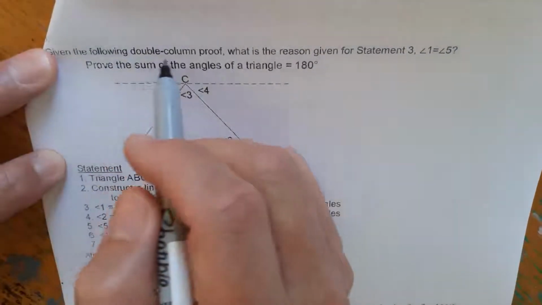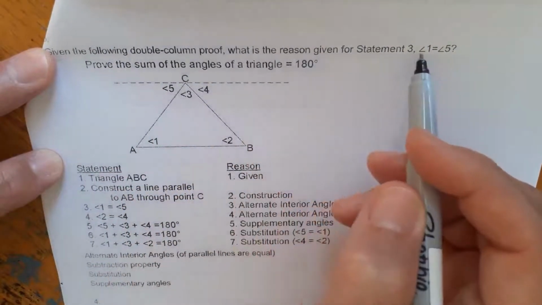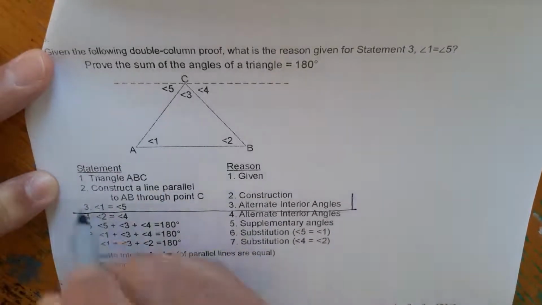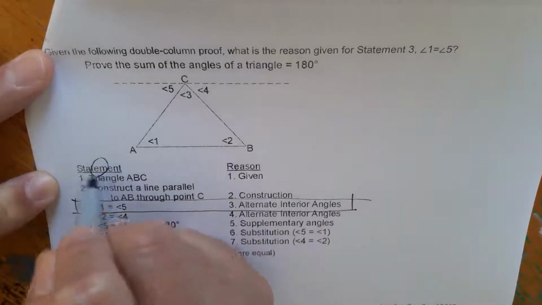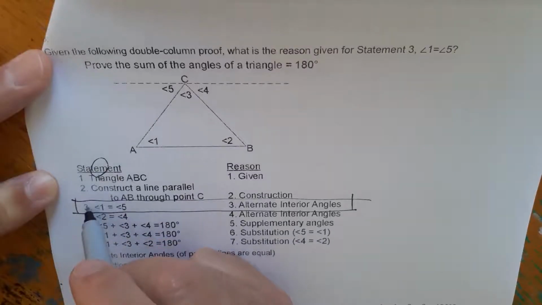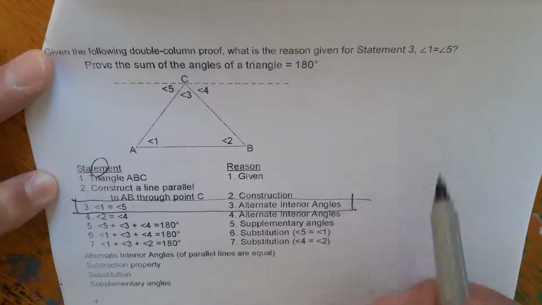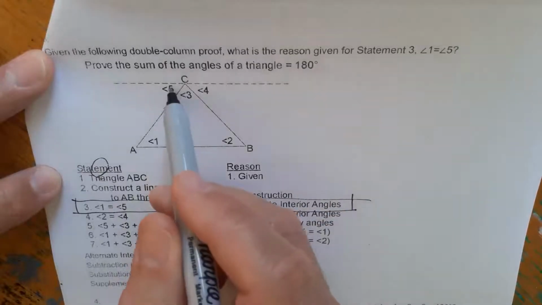All right, given the following double column proof, what is the reason given for statement 3? All right, so here's statement 3. We know that because these are statements. Statement 1, 2, 3. It says angle 1 equals angle 5. Alternate interior angles. So notice angle 1 and angle 5 are here.